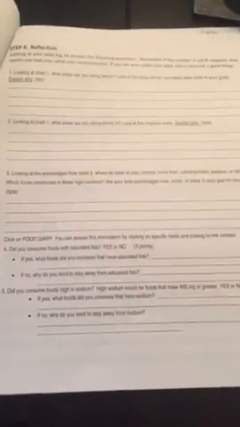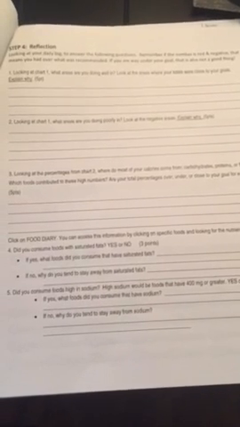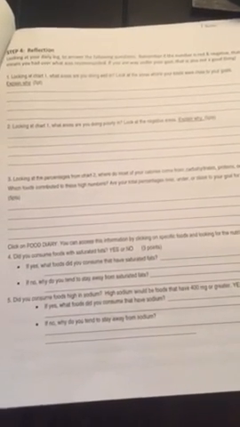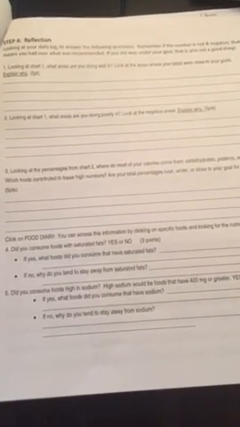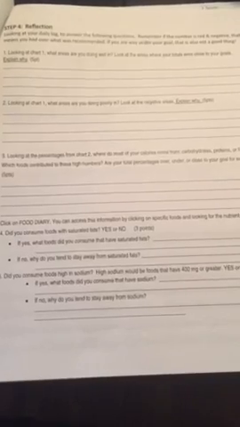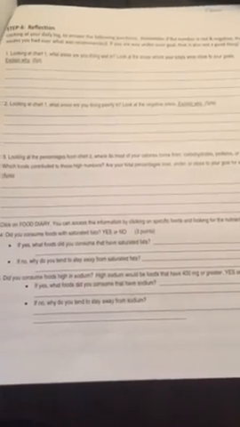You're going to be answering these questions looking at your MyFitnessPal results, okay? So it's going to ask you, what areas are you doing well? What areas are you doing poorly? Then you're going to look at, did you consume foods with saturated fats, yes or no? So how would we figure that out?